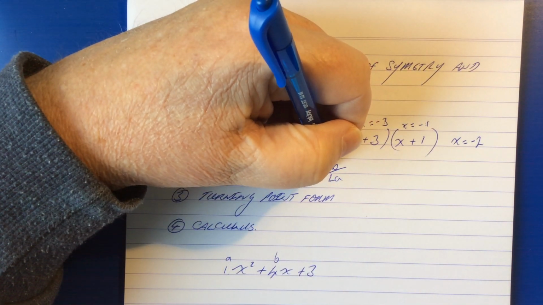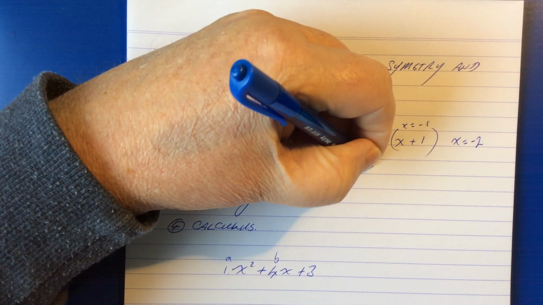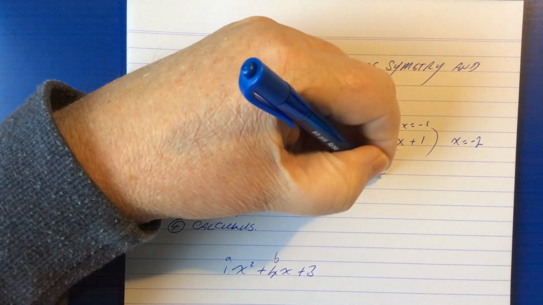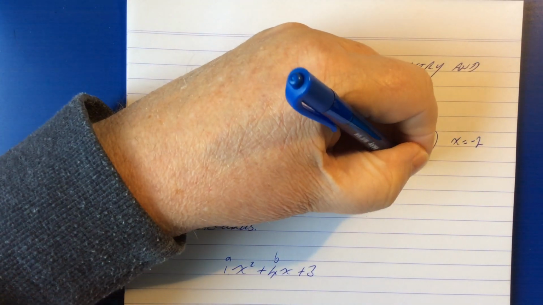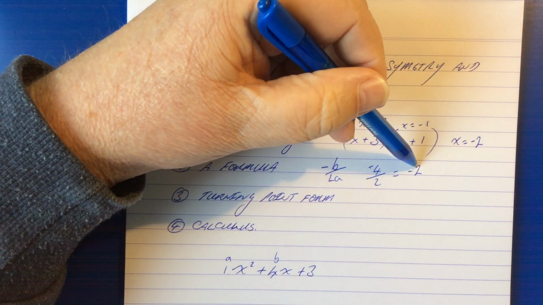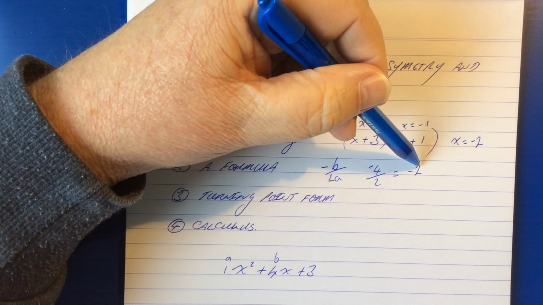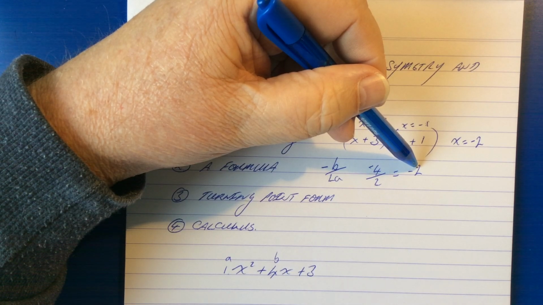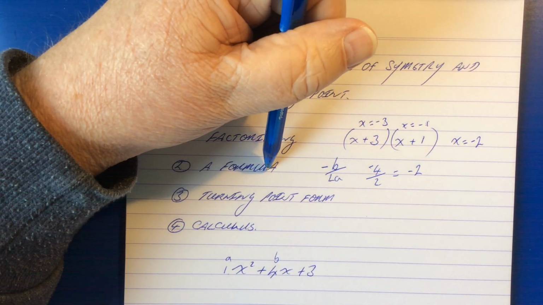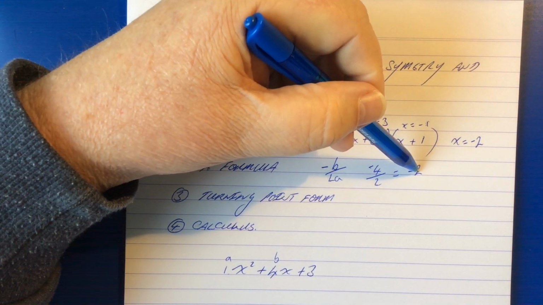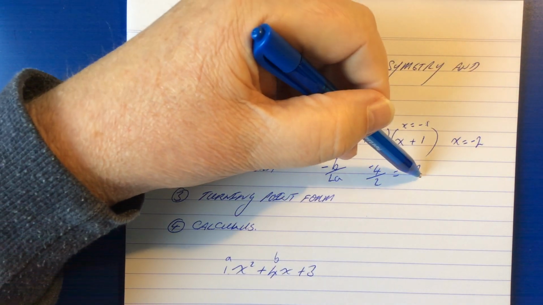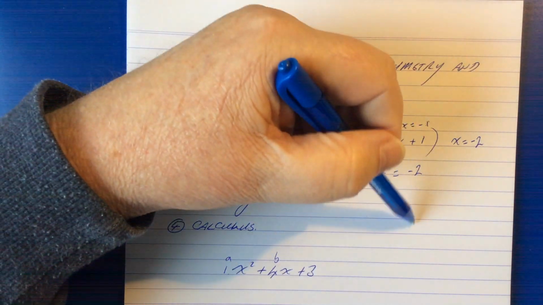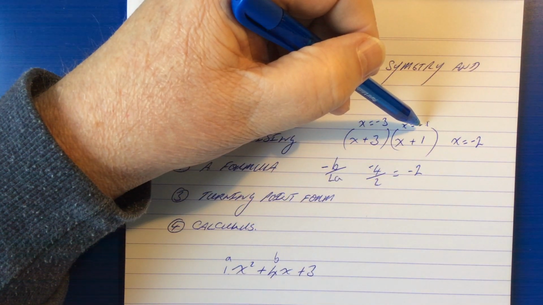So it is -4, b, over 2 times 1, which is -2. That gives us the x coordinate of the turning point of this, and also by implication where the axis of symmetry cuts through the x-axis.